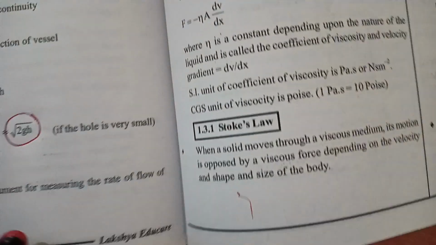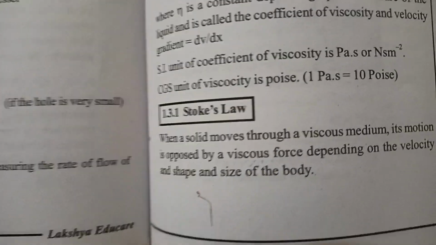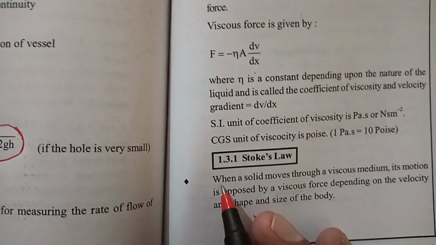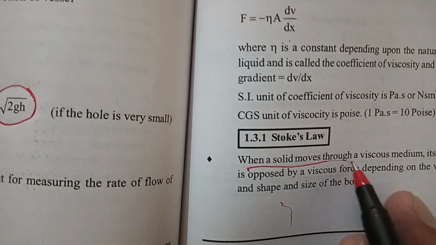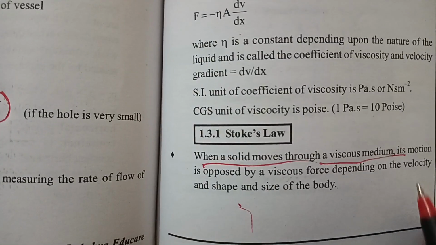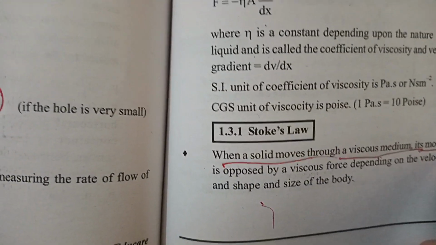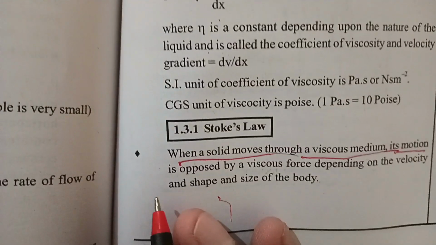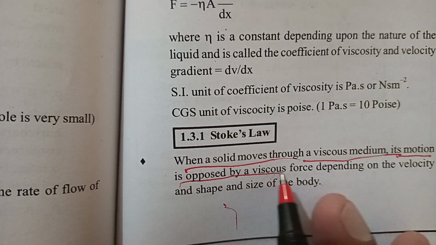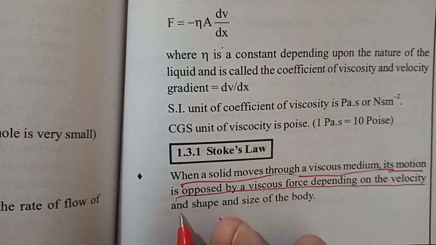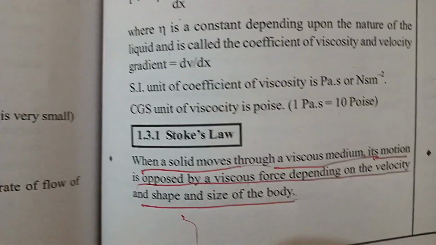Next concept we have in fluid mechanics is Stokes' law. When a solid moves through a viscous medium, its motion is opposed by a viscous force depending upon the velocity and shape and size of the body.